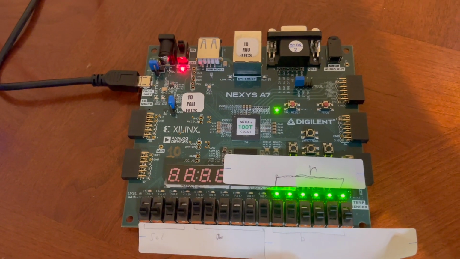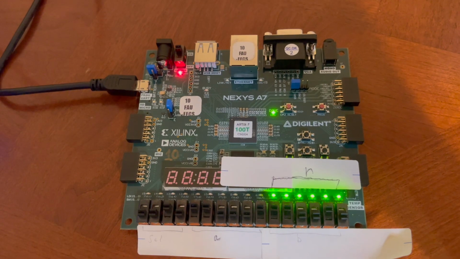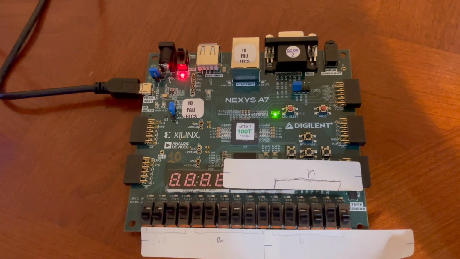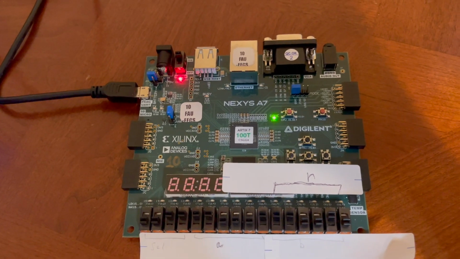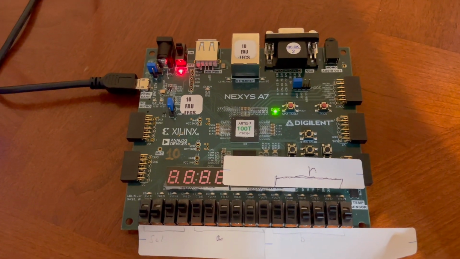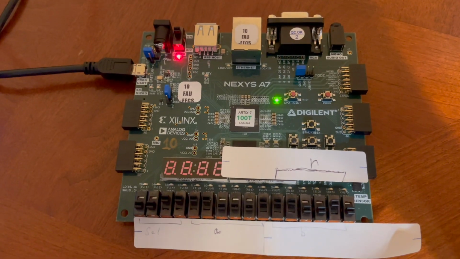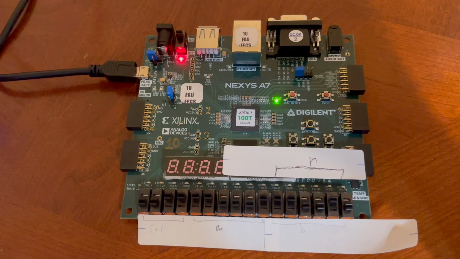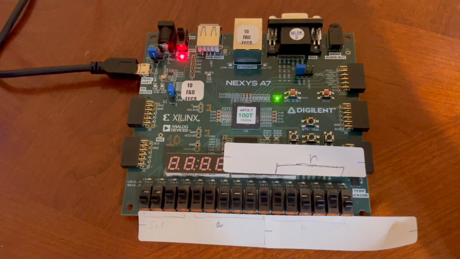And then for the next combination of select, it's 0011, and this is the borrow of A minus B, which is 0, denoted by the R output LEDs of 000000. And now we can go on to multiplication.